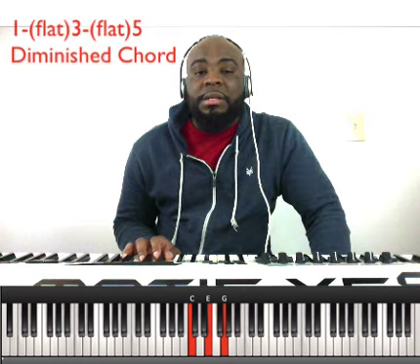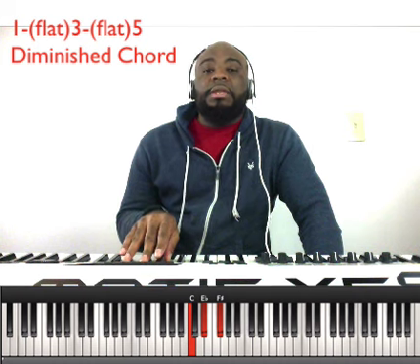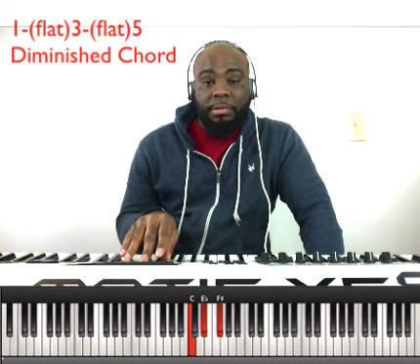Everything is based off the major scale, and not only that, but all the chords are based off the major scale and off of the major chord. So basically, you can play all your main basic chords off of the major chord. So C major, C minor. Okay. Then to play the C diminished, you flatten the 3 and the 5. So the 3 and the 5, you bring them down a half step. There you go. Diminished chord. C diminished. Okay.